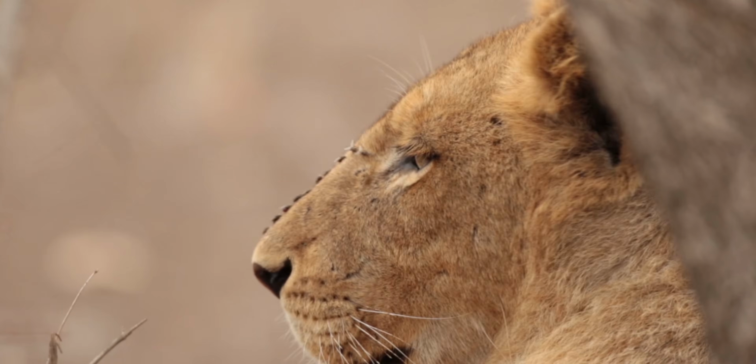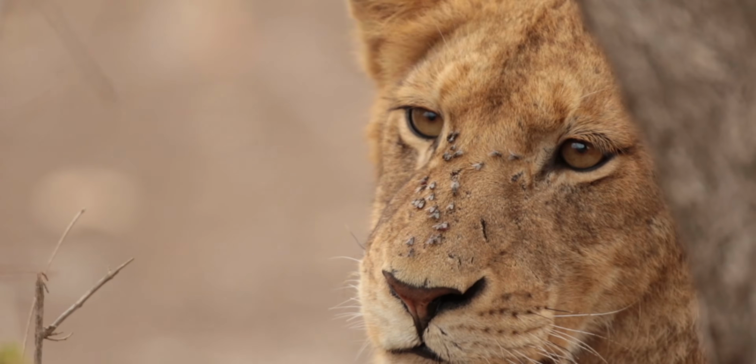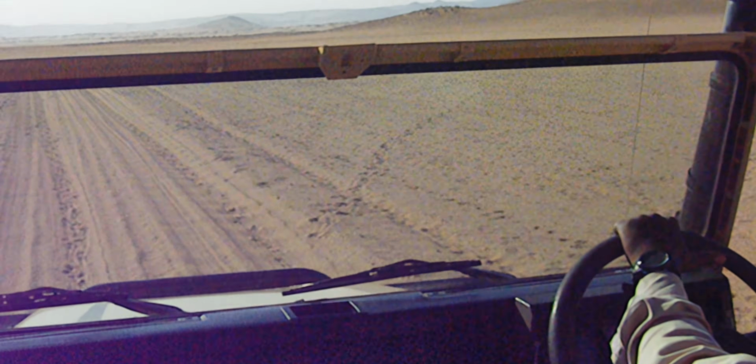So what I like to try and do is try and photograph the animal at eye level, if at all possible. And a trick to do that if you're in a big safari vehicle is to try and occupy a seat close to the driver, maybe the first row behind, because you'll be lower down and you won't be getting such an acute angle down towards the animal that you're photographing. So that's a good trick.